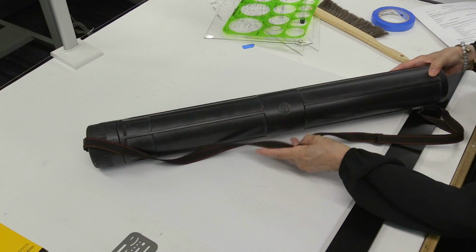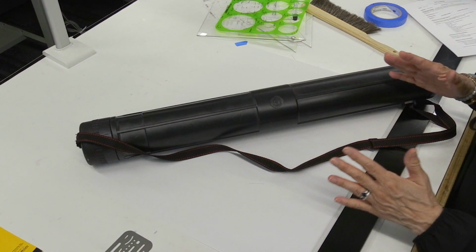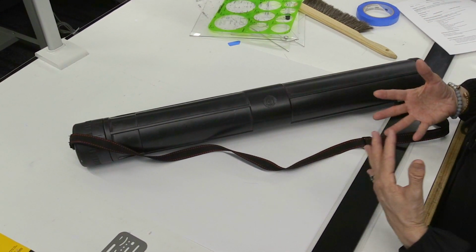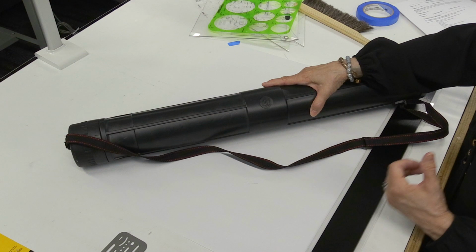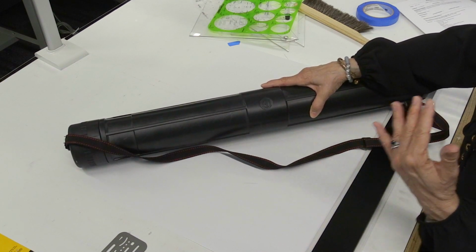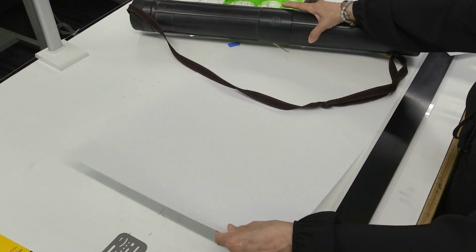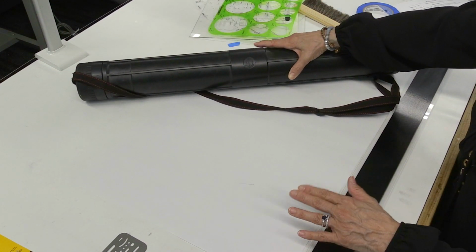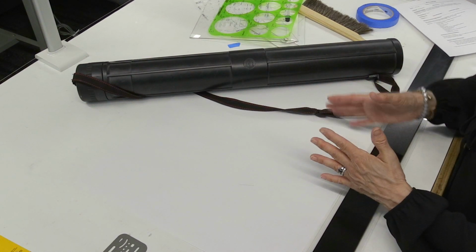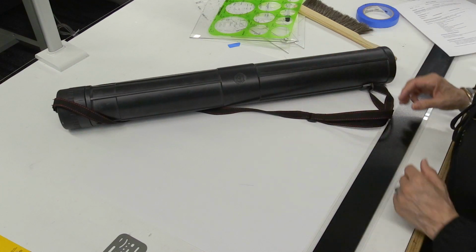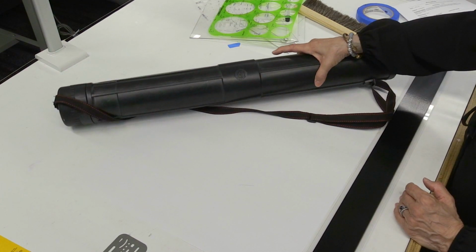Now for all the materials that we have, there are 2 things that will help you. The drafting tube keeps your paper nice and clean. If it's raining and you're traveling, keeping your paper rolled will keep it dry, keep it clean, and one thing you can't do is put a rubber band around your paper. You never want to roll your paper and put a rubber band around it because it's going to crease it. You do not want to fold your paper because again, you'll have creases. The tube will preserve your papers.